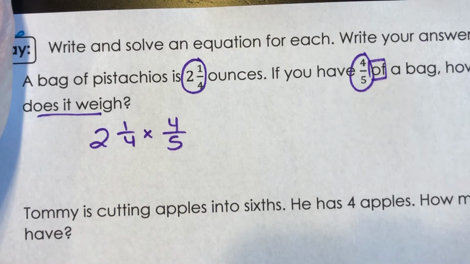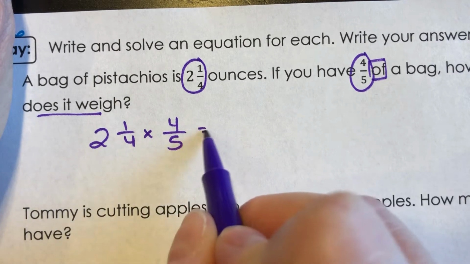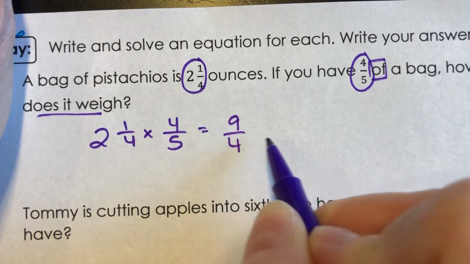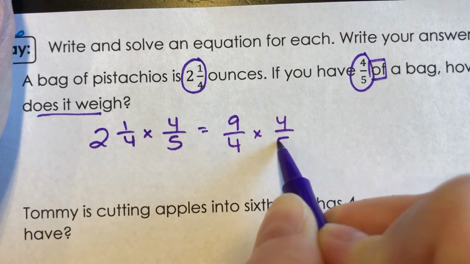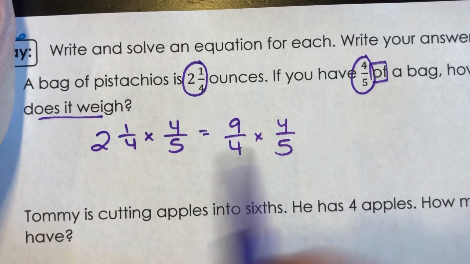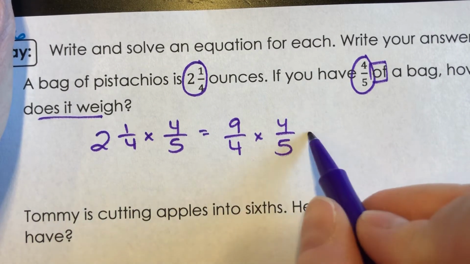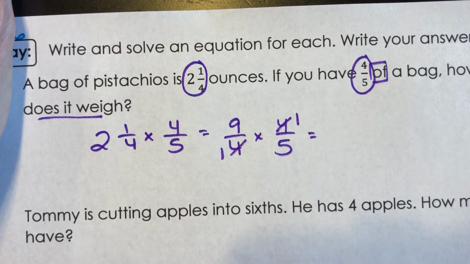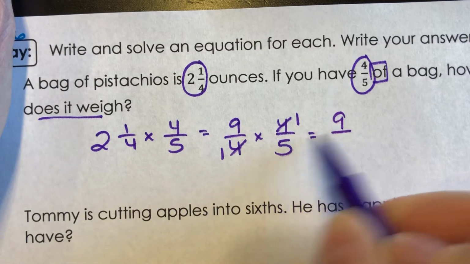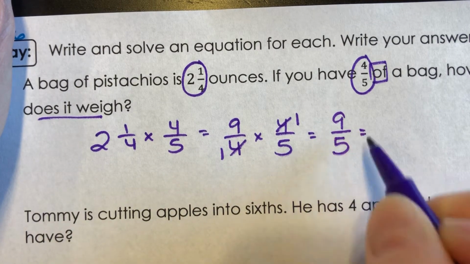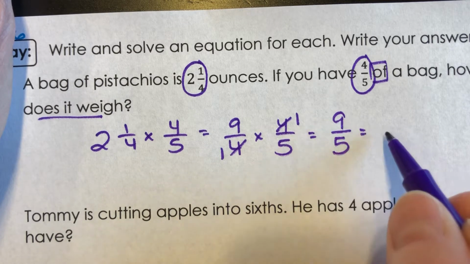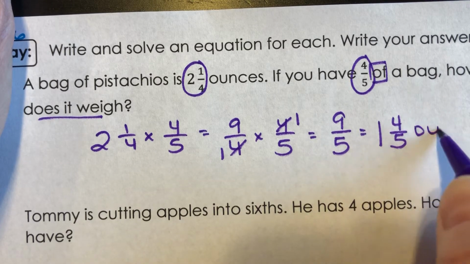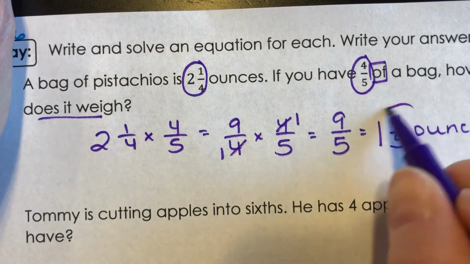Okay, so I'm multiplying a mixed number by a fraction. I need to change this mixed number to improper to start. 4 times 2 is 8 plus 1 is 9/4. And this 4/5 gets to stay just how it is. I like you just how you are, 4/5. And now we're gonna check it out. Can I cross simplify anywhere? Well, yeah, there's a 4 and another 4. So I'm gonna cross those out and put ones, because 4 goes into itself one time. 9 times 1 is 9. 1 times 5 is 5. And let's go ahead and make this a mixed number. 5 goes into 9 one time, and there's 4 left over out of 5. So 1 4/5 ounces is what you should have.